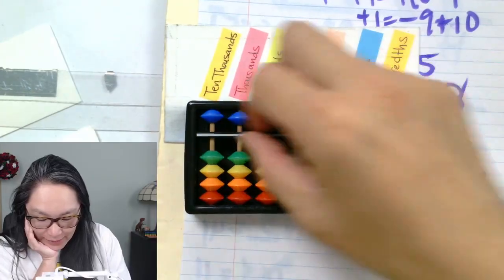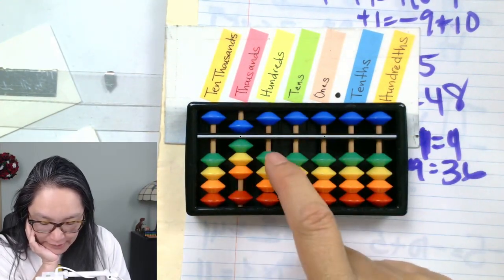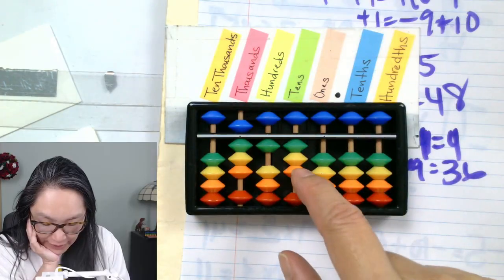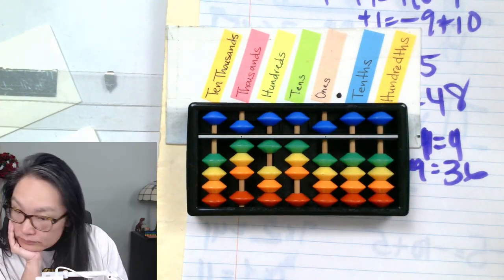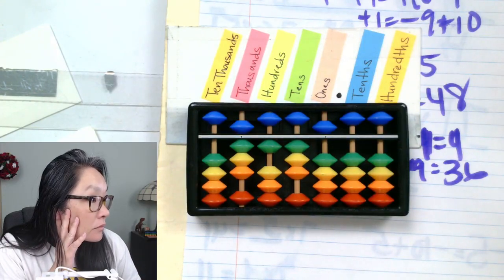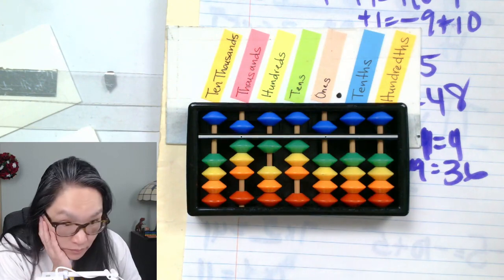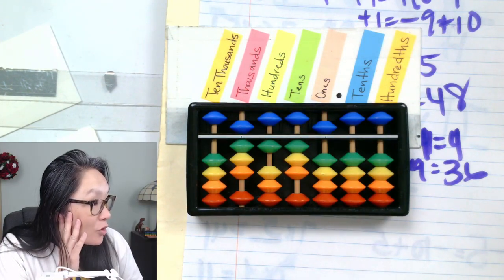So what's going to happen is when we read the abacus, right? If we did this, and then I did this, and I have that, and I did this, what number do you think this is? I have to be more patient.